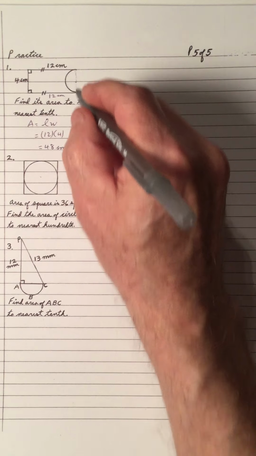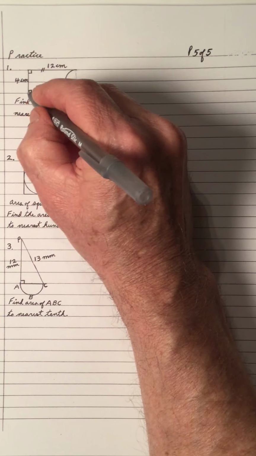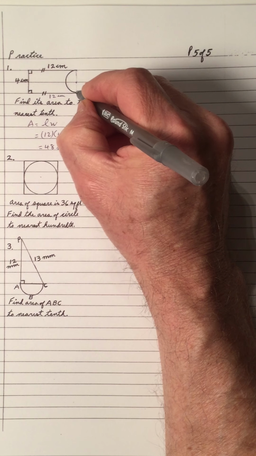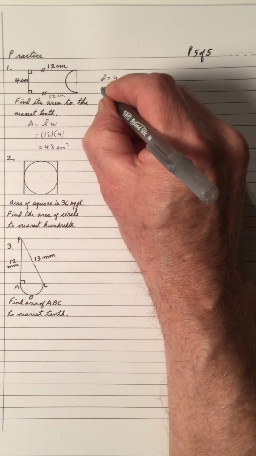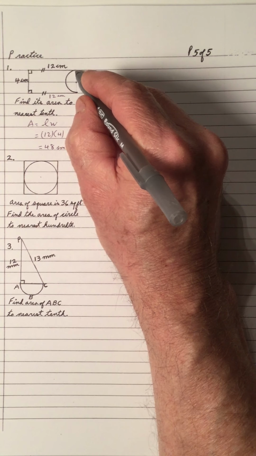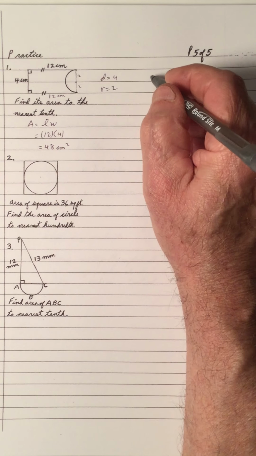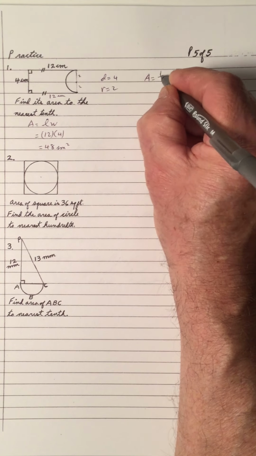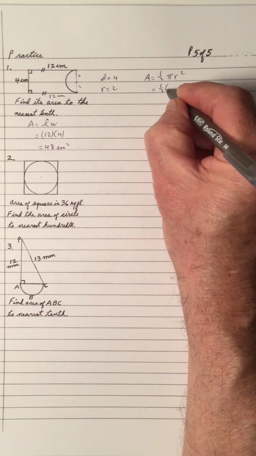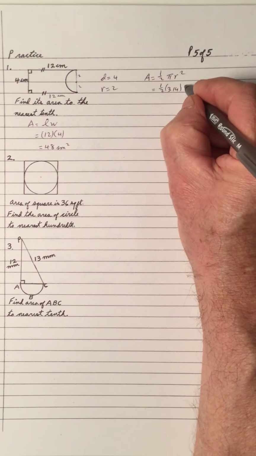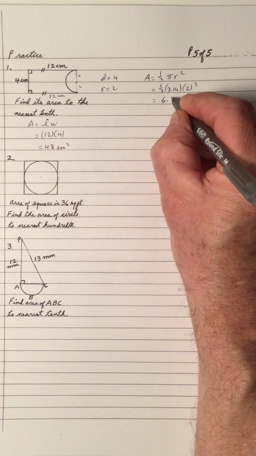Now I have to get the area of the semicircle. From there to there is 4. So if I go down through here, I get a 4. That means I have a diameter of 4, so a radius of 2. So if that's 4 down through here, then 2 there and 2 there. So the radius of the semicircle is 2. And the area of a semicircle is a half pi r squared, half a circle. Pi is 3.14 and the radius is 2, and I'm squaring it. When you work that out with a calculator, you get 6.28.